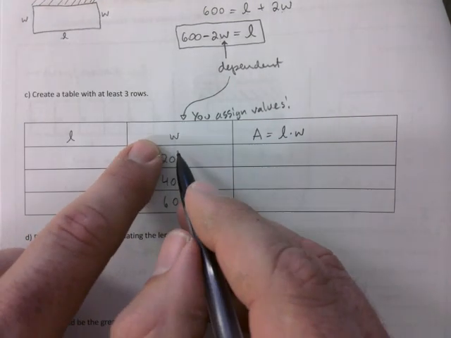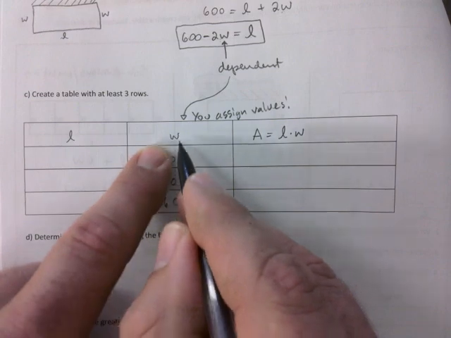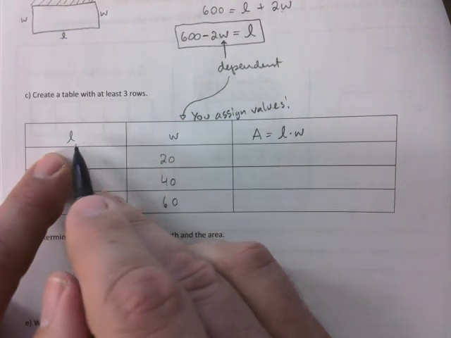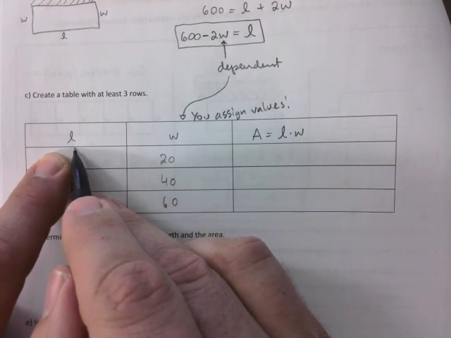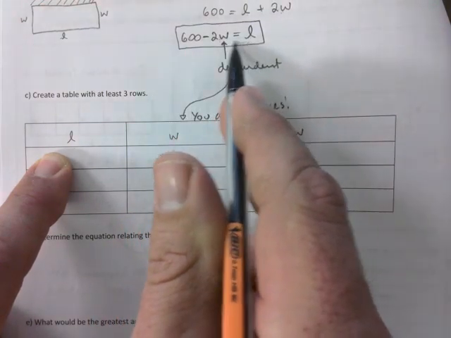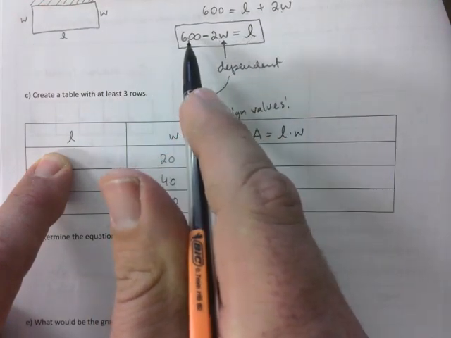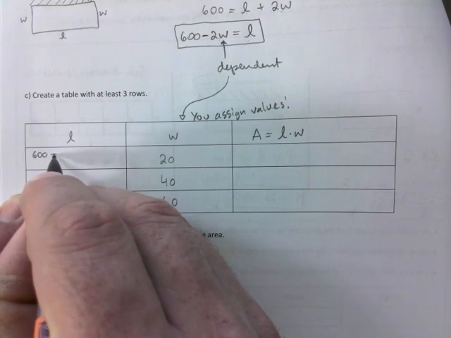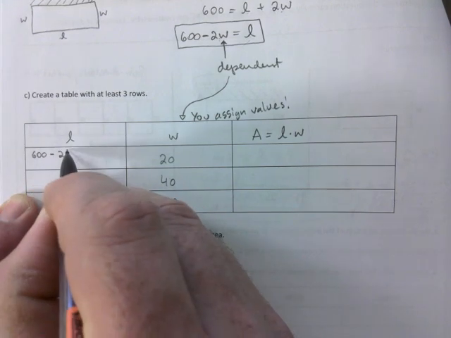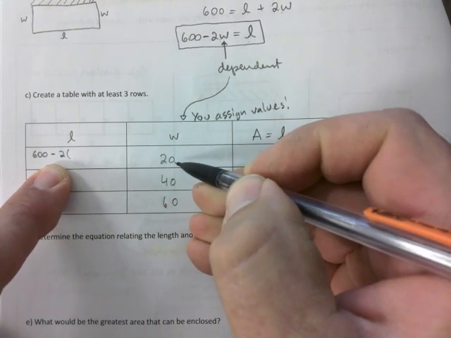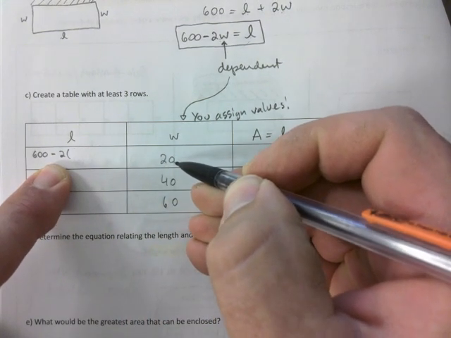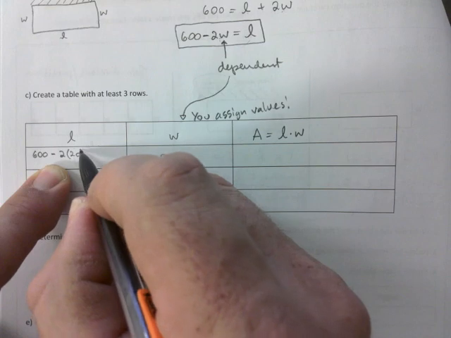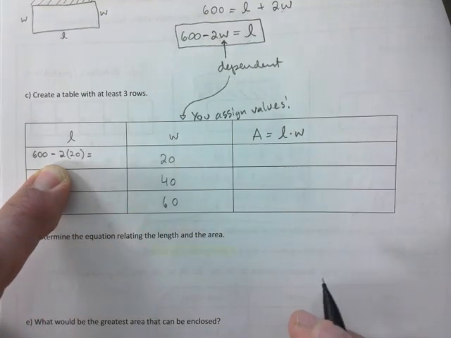So if these are assigned, how would we find the length? This is your answer right here, okay? So we would go 600 minus 2 times 20. Let's say the width would be 20. What would you get there? We'll figure that out in a bit.